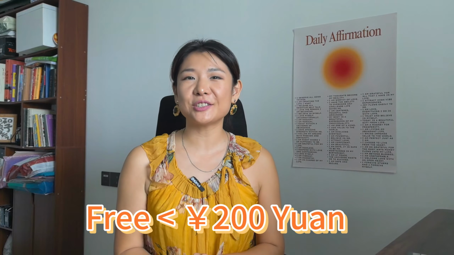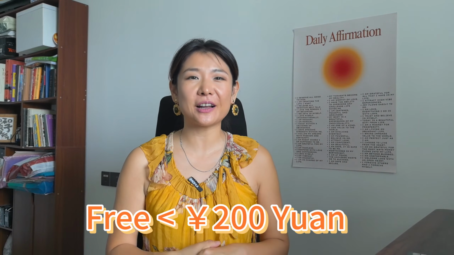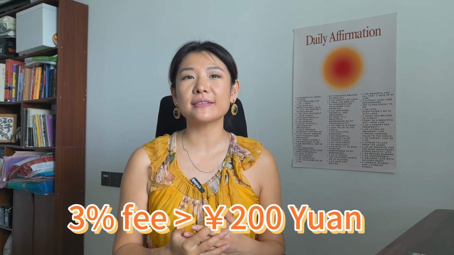The fee structure. This affects your wallet. Transactions under 200 yuan are completely free on the WeChat side. Over 200 yuan, they charge a 3% fee up to that 5,000 limit. That's on top of your bank's currency exchange fees and any international transaction fees your card might charge.